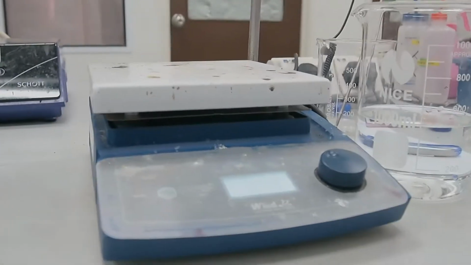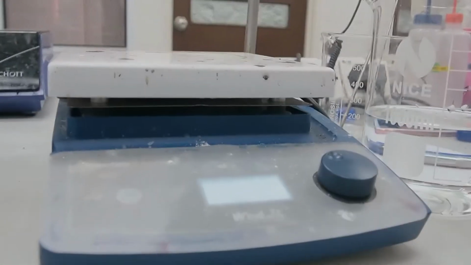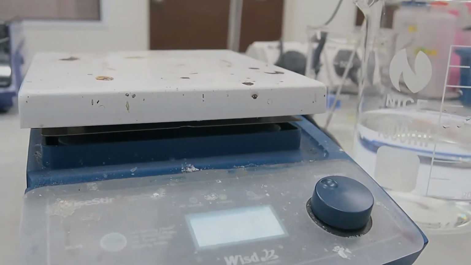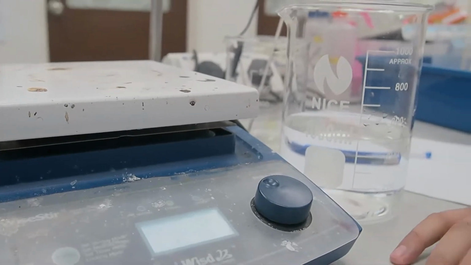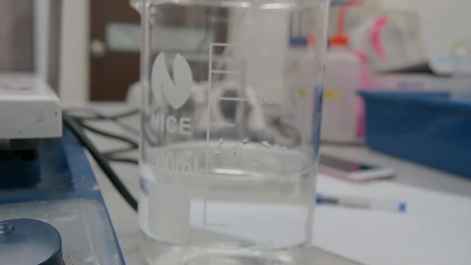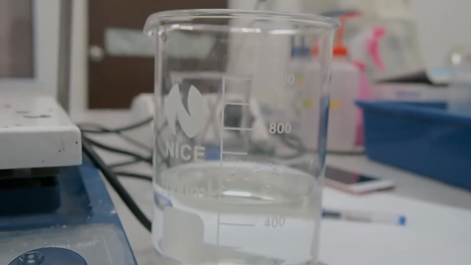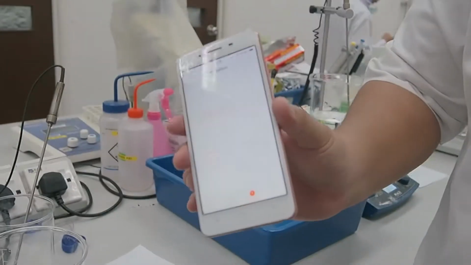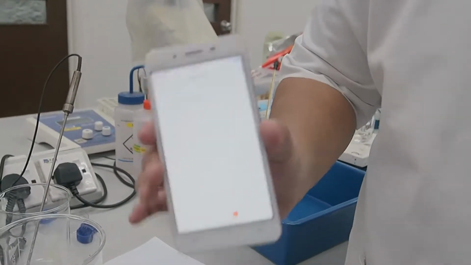This is a heater. We will use this heater to maintain the temperature at 40 when we want to change the set point to the 80 degrees Celsius. We're using distilled water with volume 500 ml. This is our apparatus. We are using phone as the stopwatch.